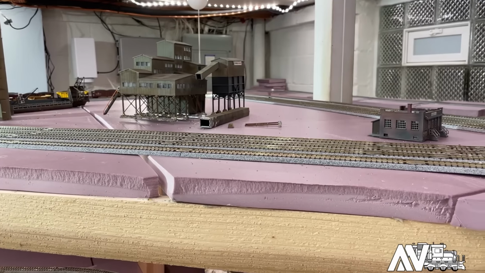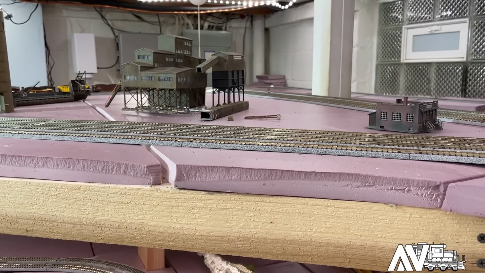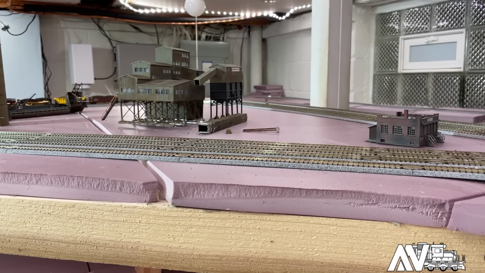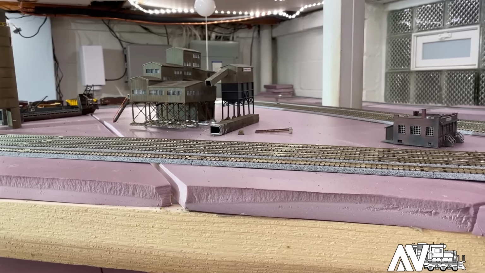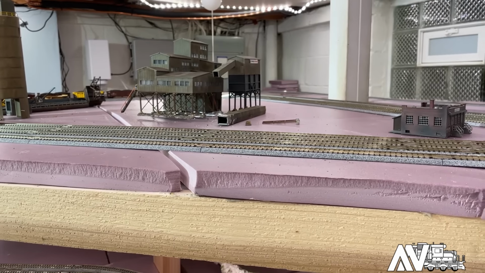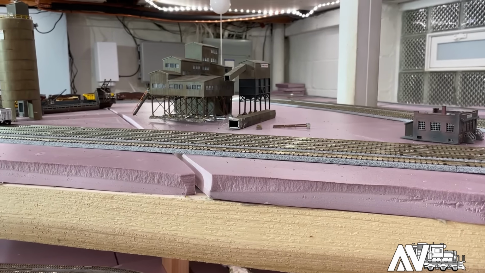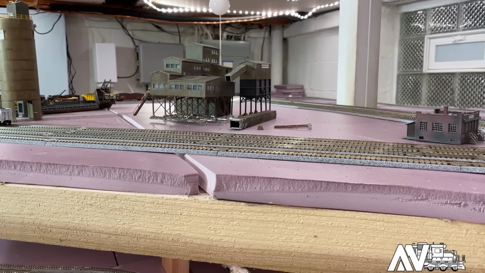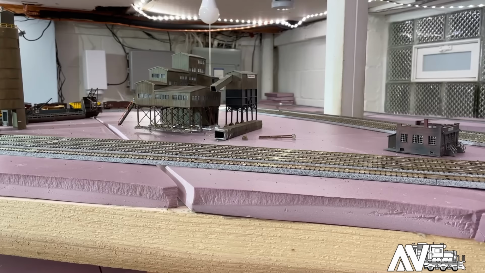Okay, so we're back at the coal mine, or what will be the coal mine. And I have, from my previous layout, the New River Mine building kit. Everyone's seen it, probably everyone's built it. If you haven't, stop watching this video, go buy the kit, go build it so you can join the rest of every N-scale modeler out there and go build the New River Mine kit.